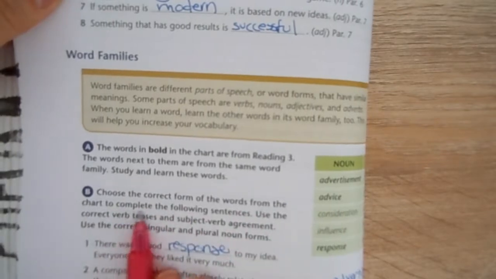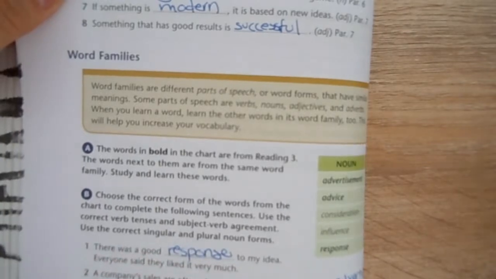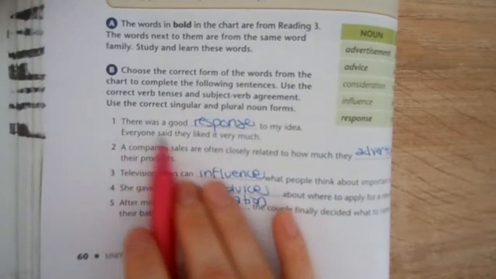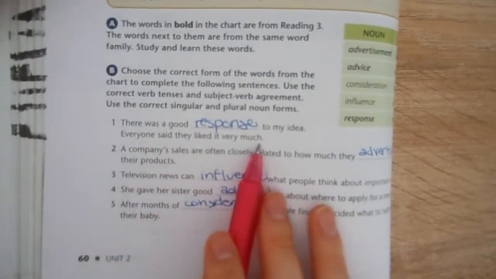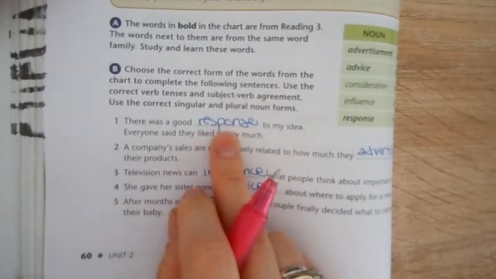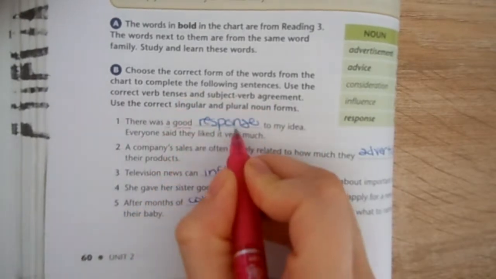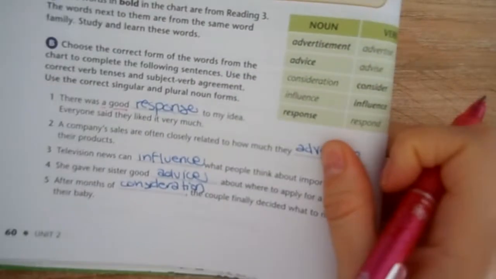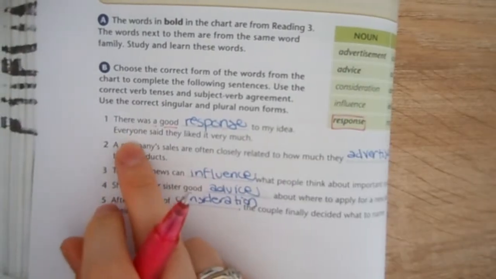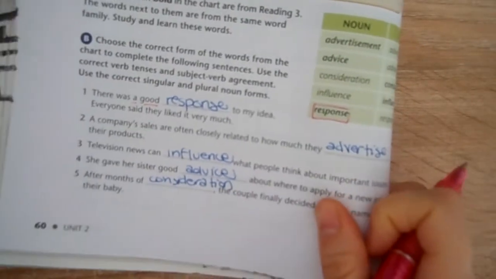Choose the correct form of the verbs from the chart to complete the following sentence. Use the correct verb tense and subject-verb agreement. Use the correct singular or plural noun forms. So let's go ahead and do this exercise. There was a good response to my idea. Everyone said they liked it very much. I have to use a noun here, right? Because I have an article and then I have an adjective. So I have to use noun form. And I know it's response because it's saying everyone liked it very much. So that's response, how people react to it.